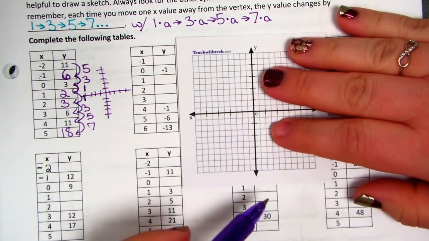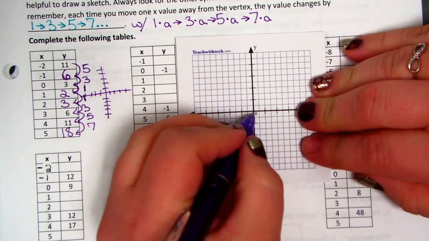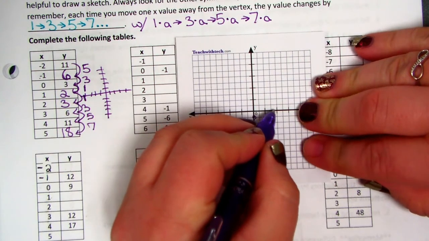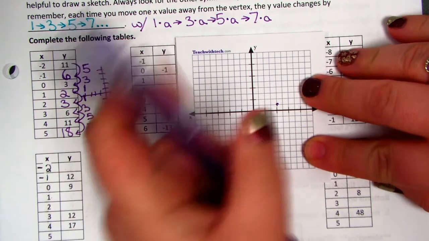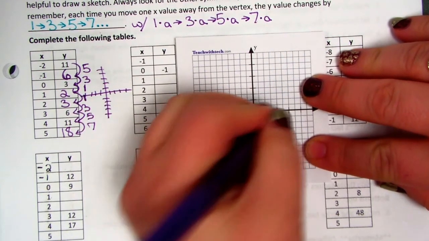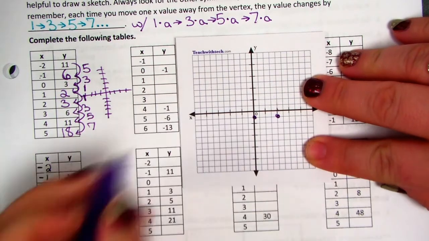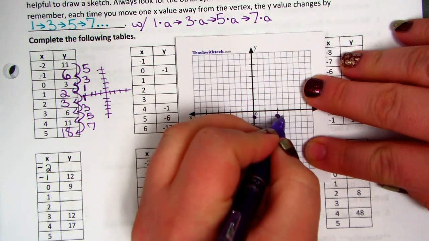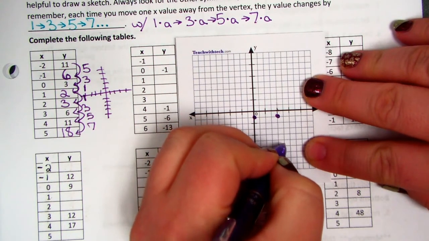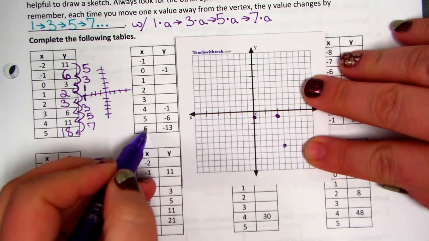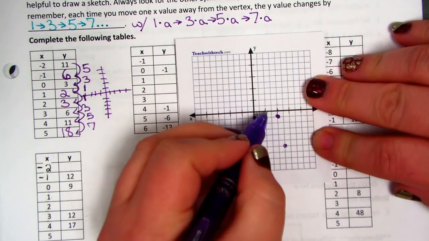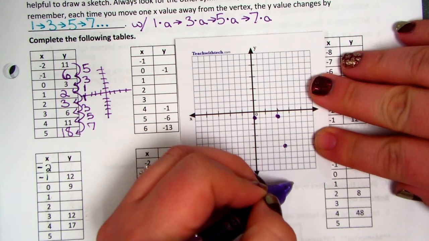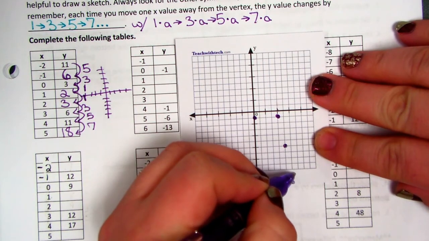So I'm going to plot the points that I already have, 0 and -1, 4 and 1, 4 and -1, 5 and -6, and then 6 and -13. And that goes a little bit off of my graph, but that's all right.